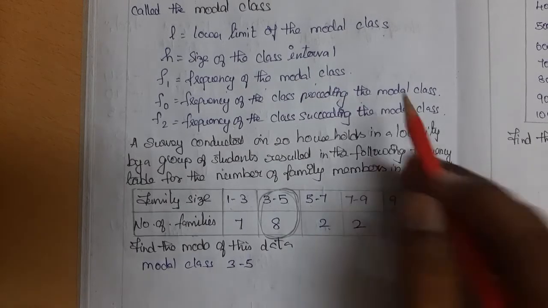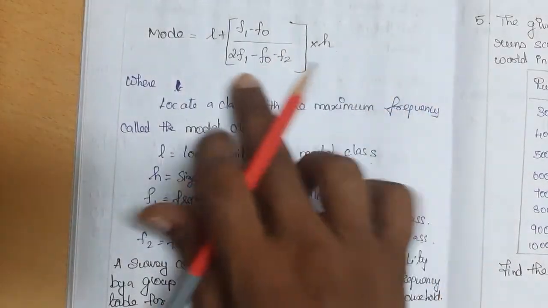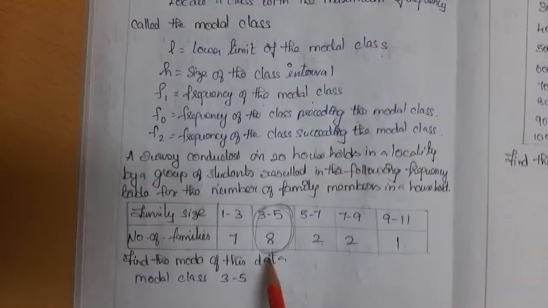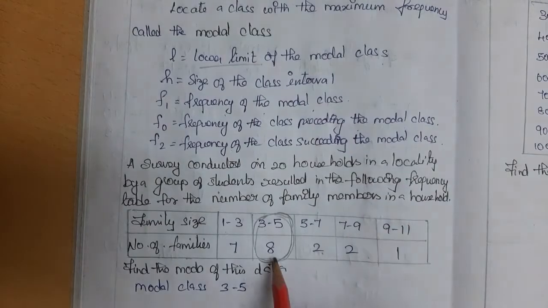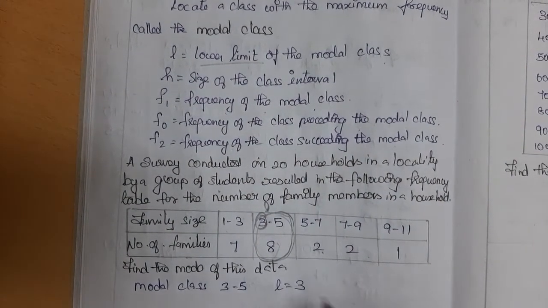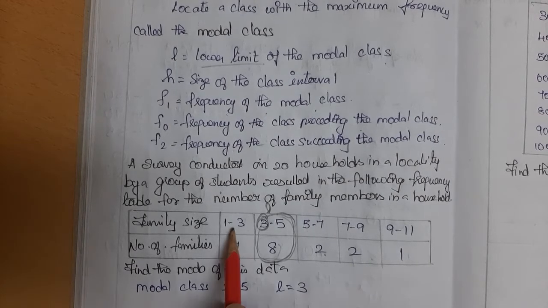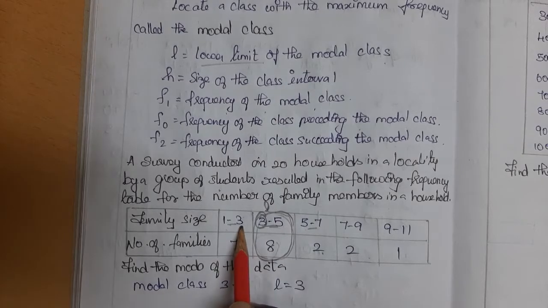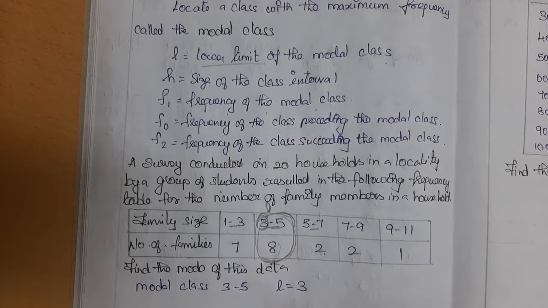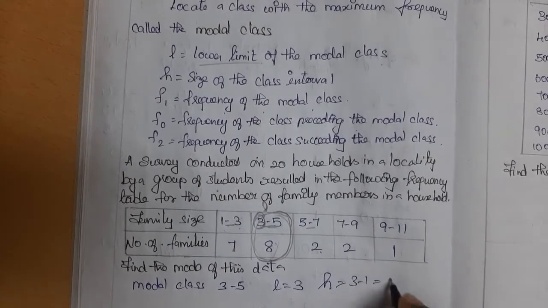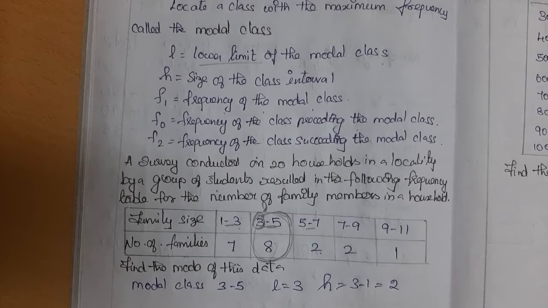So next is the L, right? As per the formula, let me find the L, H and F1, F0, F2. L is nothing but the lower limit of the modal class. This is the modal class, then 3 is the lower limit. So L is equal to 3. Next H, you have to see the width of the class, the size of the class. So how much is that? 1 to 3, 3 to 5. The size is 2, right? You can find it just by subtracting: 3 minus 1 is equal to 2. Wherever you subtract, you will be getting 2.